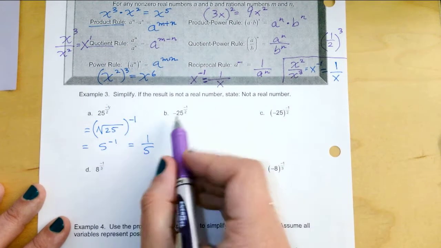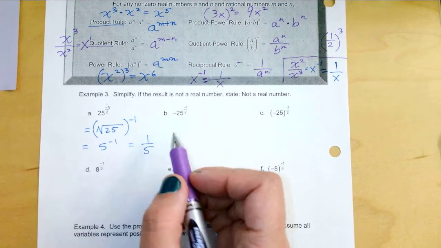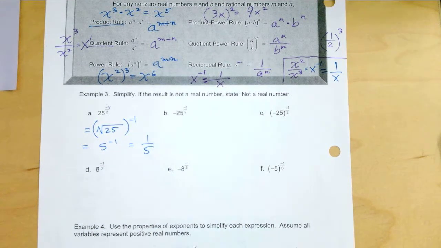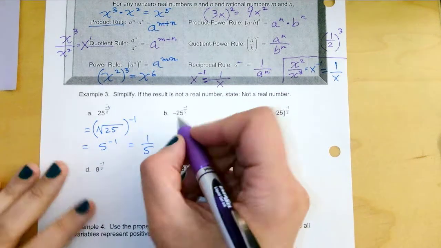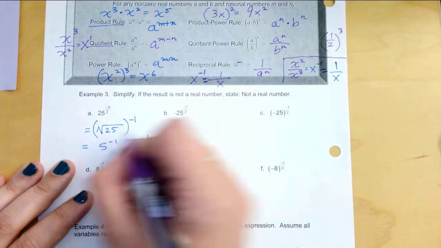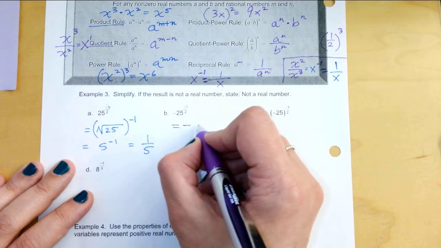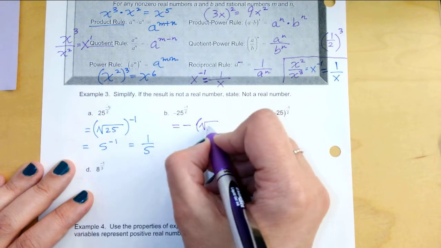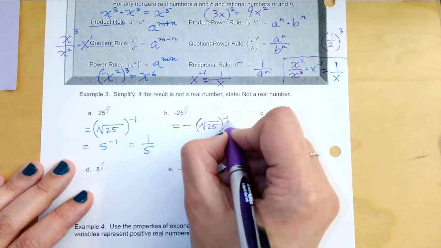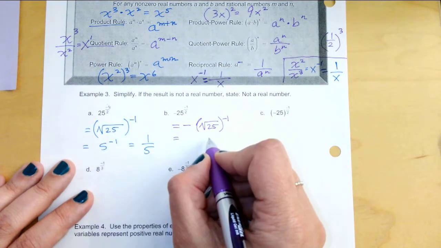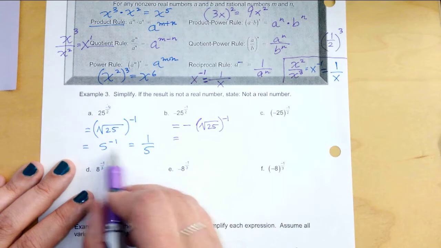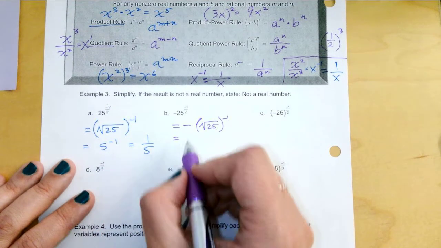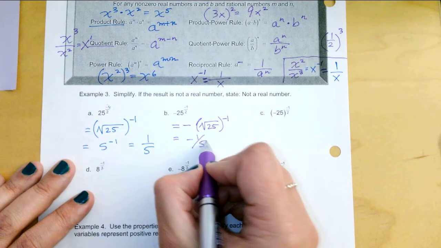Okay, what about this one? How is this one different? And where does that negative belong? Outside. So this is going to be the exact same problem equals negative square root of 25 to the negative 1 power. So how is that going to change our answer then? Negative 1/5. Good.